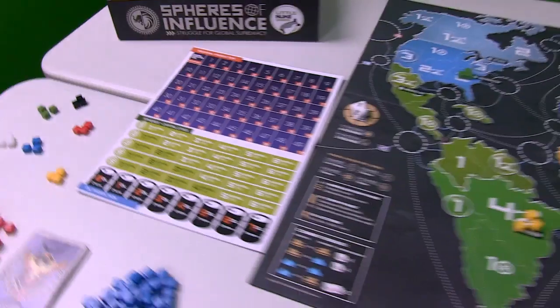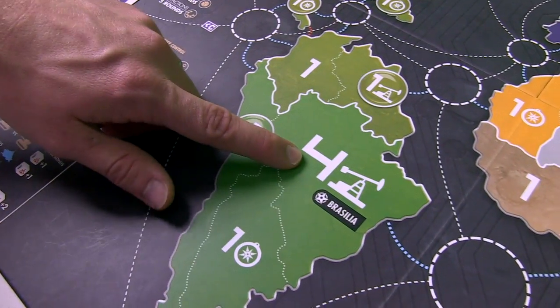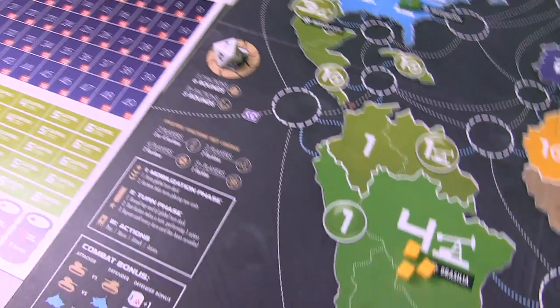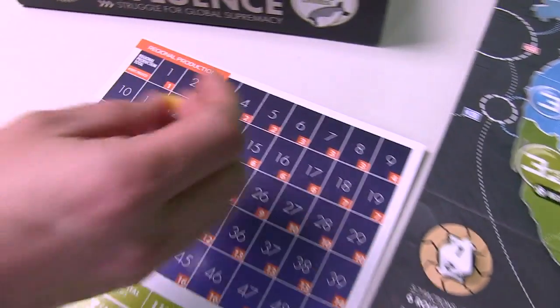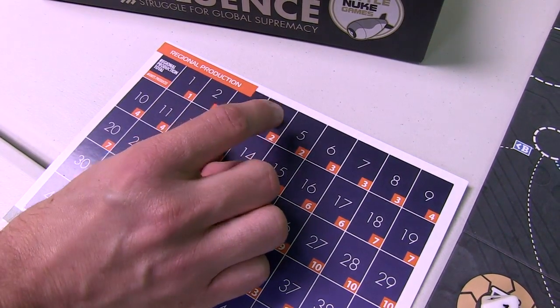Let's take a look at yellow for a moment. Yellow right now has 1 territory under its control. It has a territory worth 4 regional production, and it has an oil field. So what I'm going to do, I'm going to take a cube here and put a tracker token there for yellow.